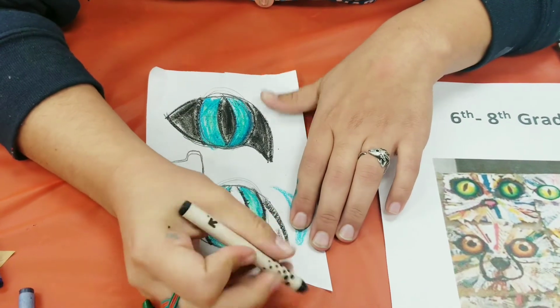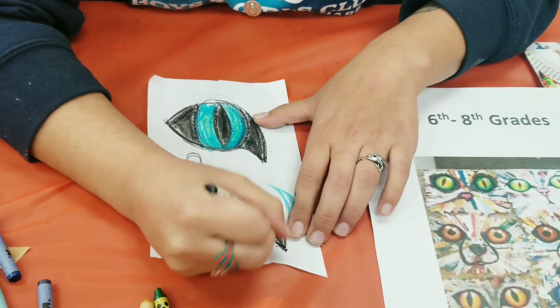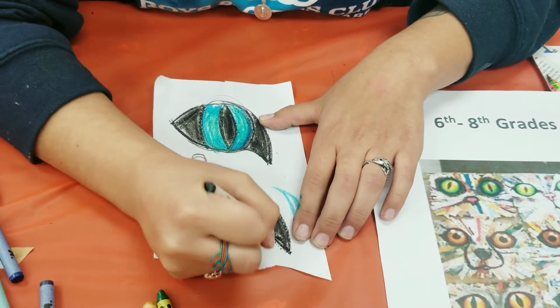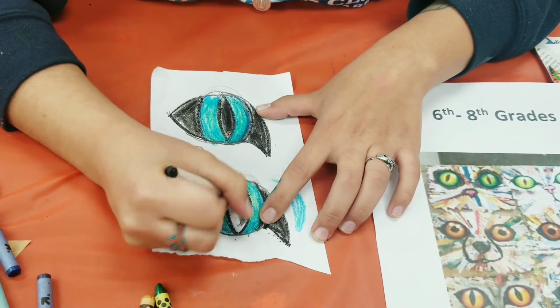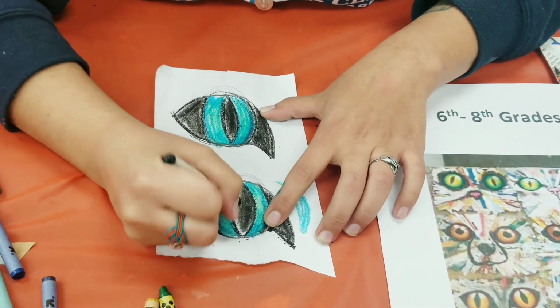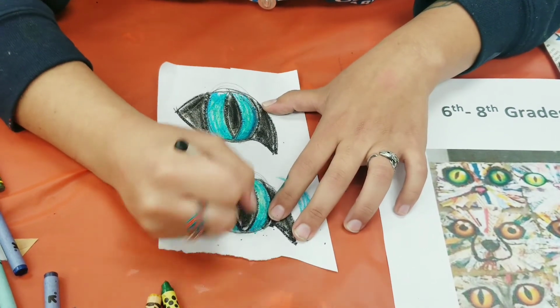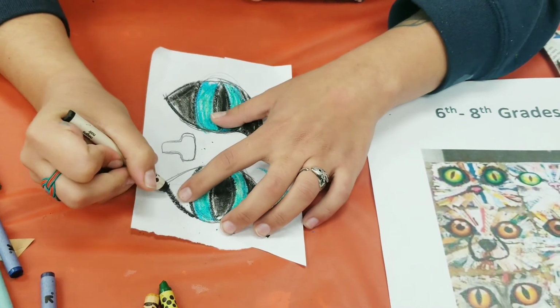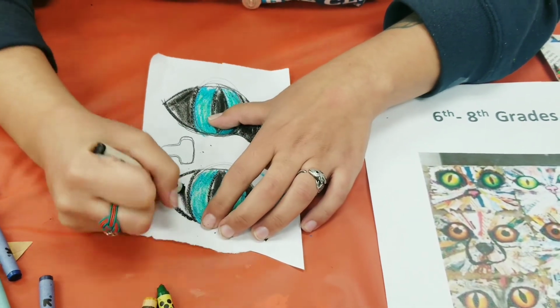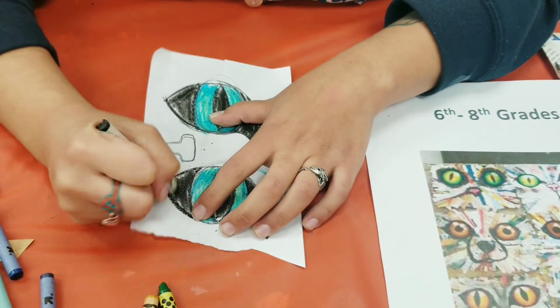And this one. Ooh, that one looks a little pointy. There it is. And it's okay if you go over it or mess up or go over your lines, because I tend to use the scissors to clean up my lines at the end anyways. So don't worry about it.